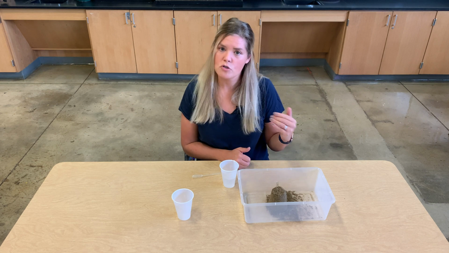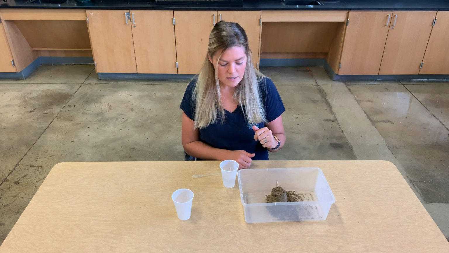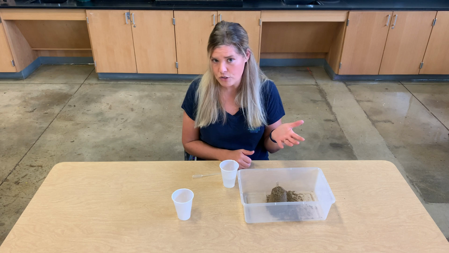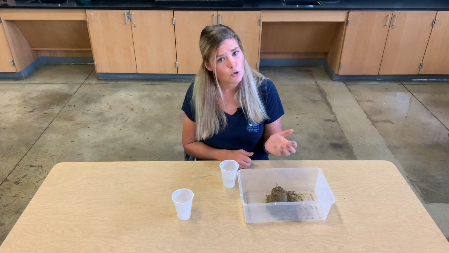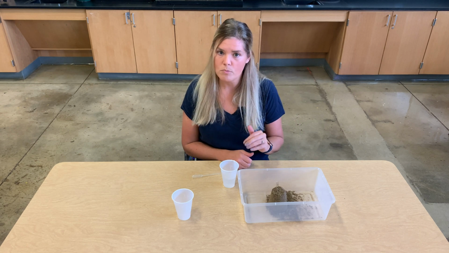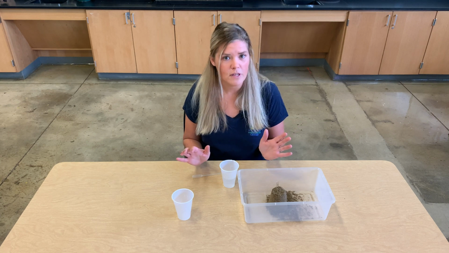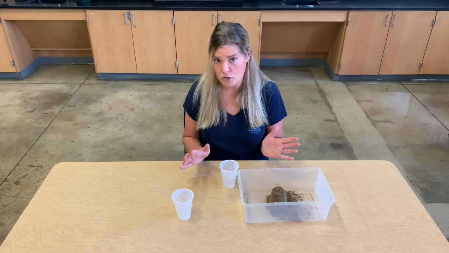Before they actually begin dropping any of the water on their system, they need to make their initial observations. They're going to draw and describe what they see in block 1. So make sure that they don't get started before they actually make their initial observations.